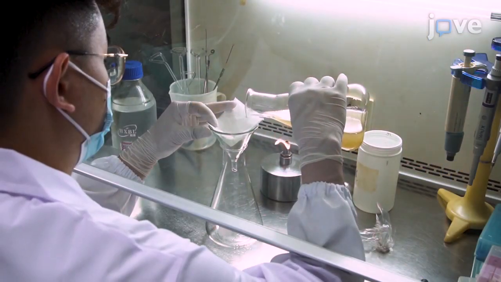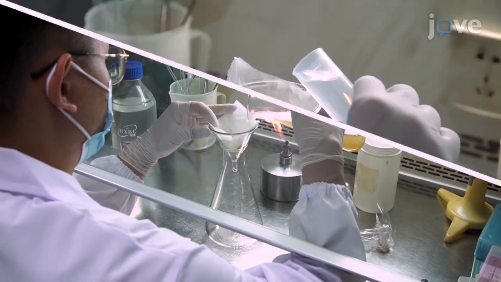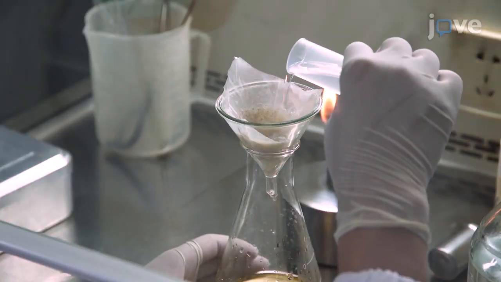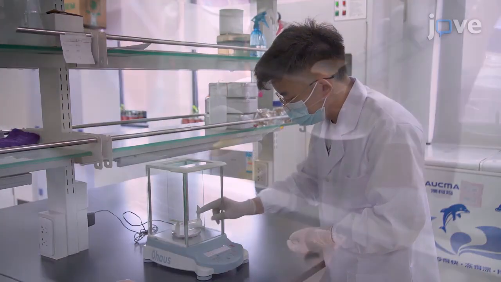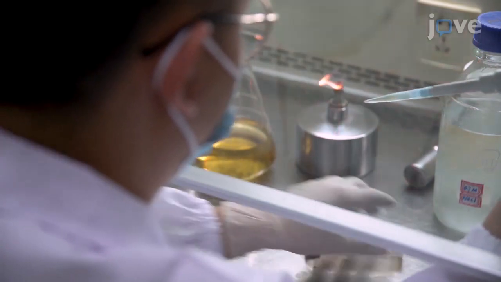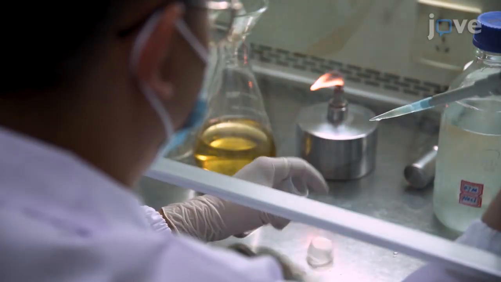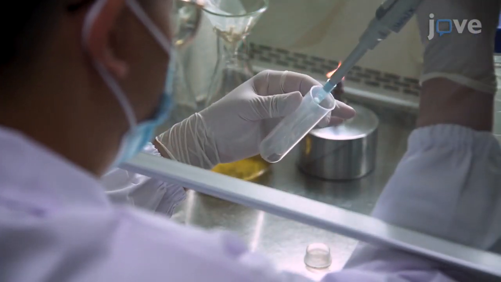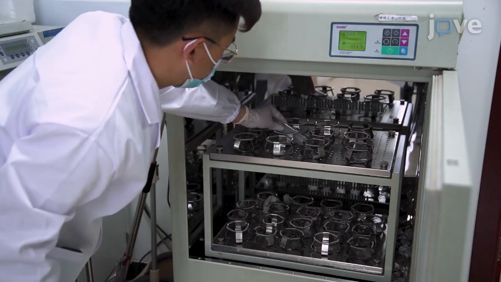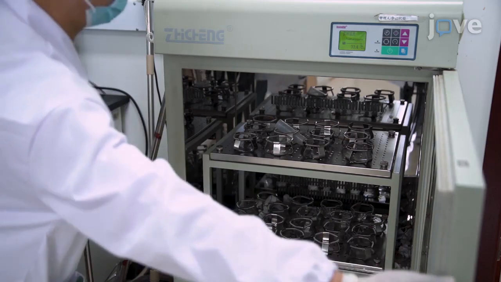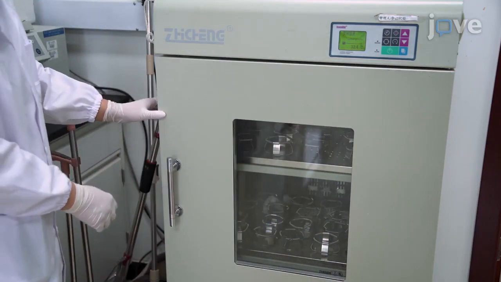Wash the fungal hyphae with 500 milliliters of 0.7 molar sodium chloride solution, then collect the fungal mycelium and weigh it. Add approximately 1 milliliter of lysis enzyme permeation solution per 1 gram of the fungal mycelium. Place the hyphae for lysing at 28 degrees Celsius for 3 to 4 hours with shaking at 150 rpm.